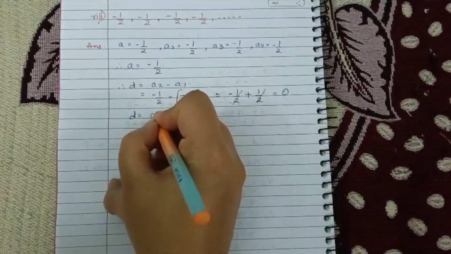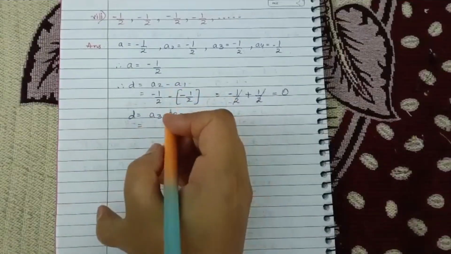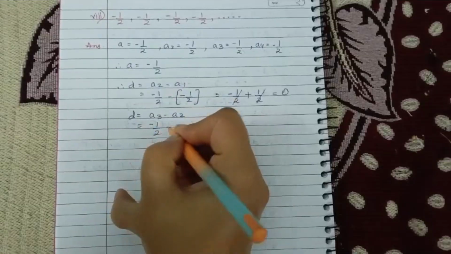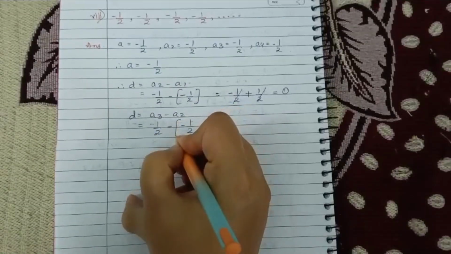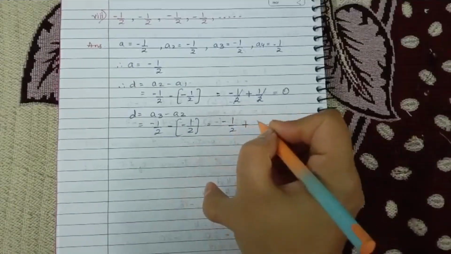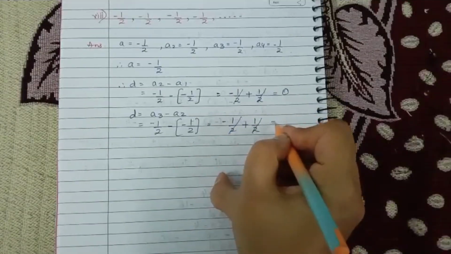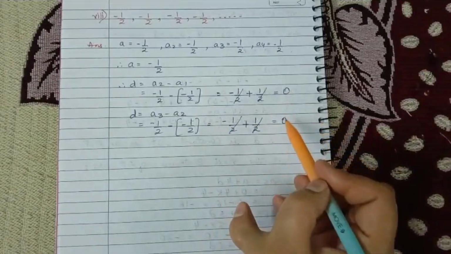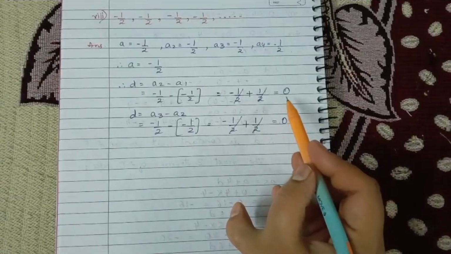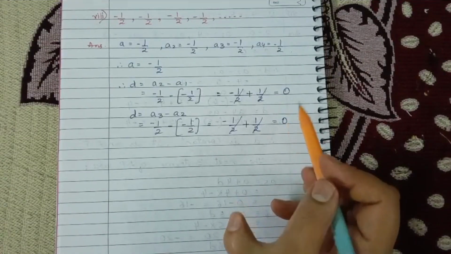D is equal to A3 minus A2, that is minus 1 by 2 minus of minus 1 by 2. Again, minus 1 by 2 minus into minus plus 1 by 2. Again this gets cancelled, so 0. Here we got both the common difference. For both terms we got as common difference, that is 0.